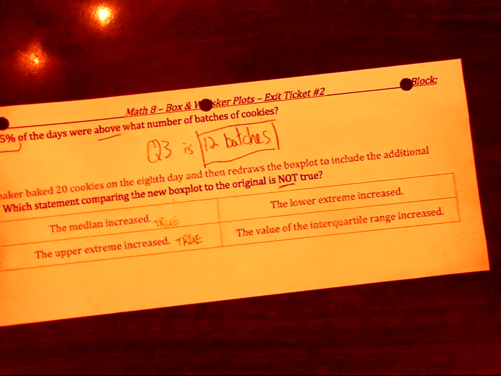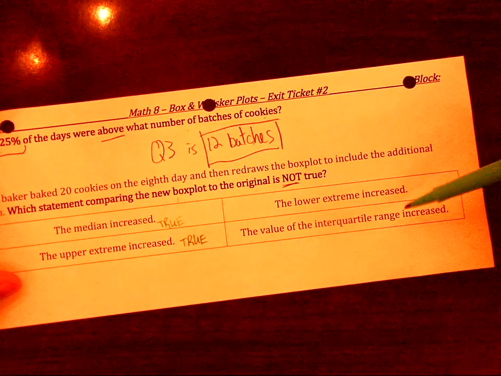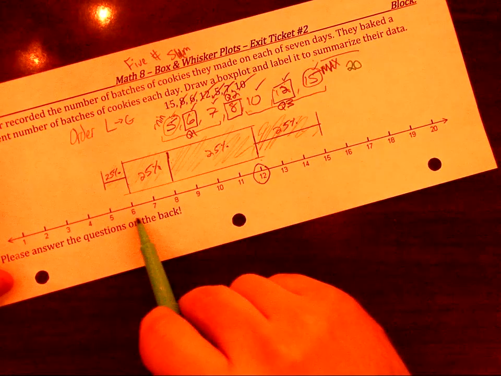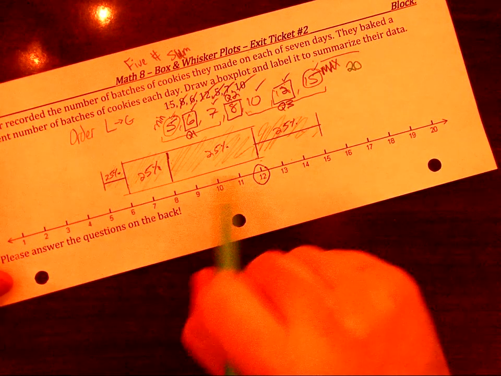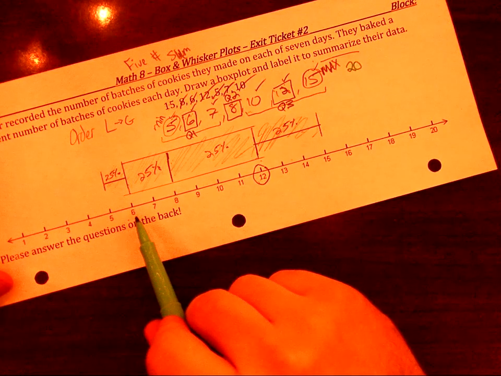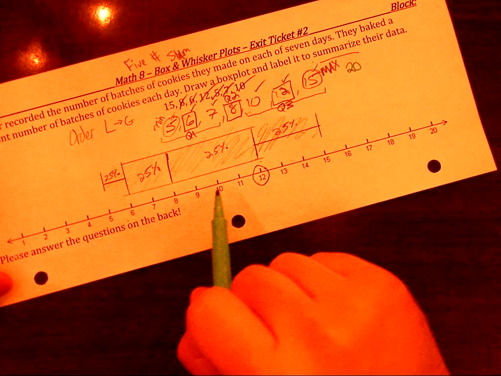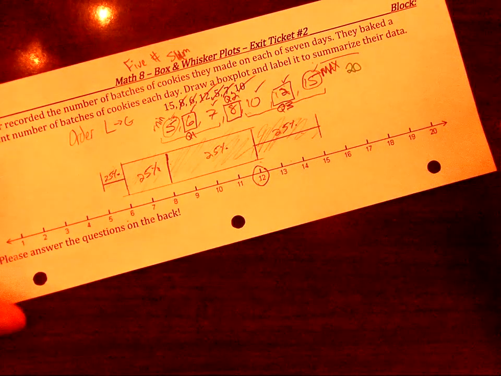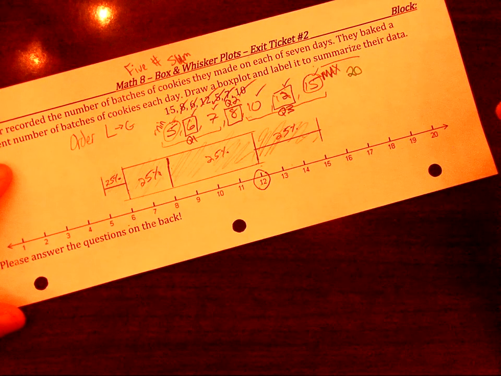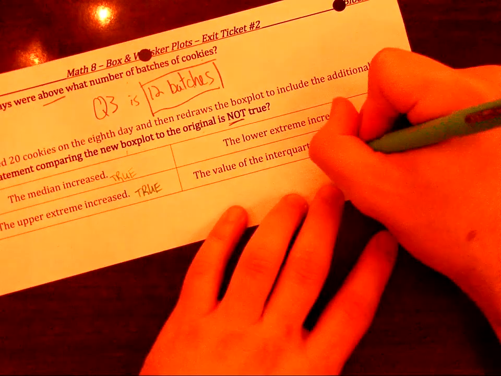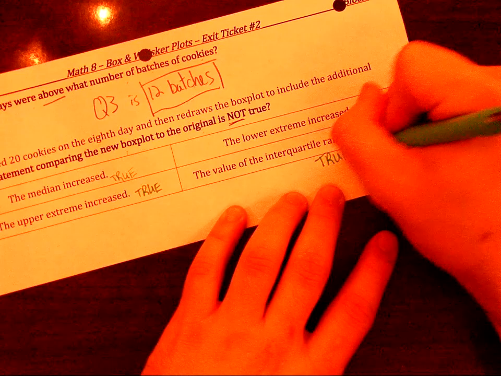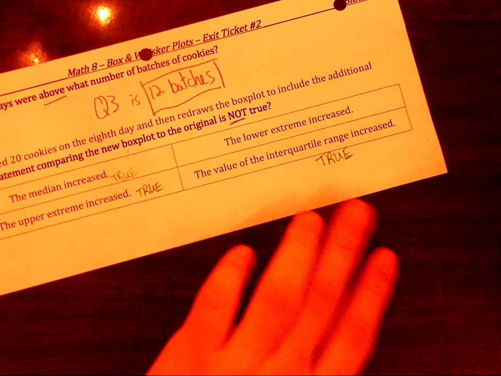The value of the interquartile range increased. Well, it would be what from before. Again, that's Q3, so 12 minus 6 is 6. And since we're kind of shifting our values up a little bit since we are including that 20, we know that the interquartile range would also increase, so this is also true. Again, you can prove it by drawing out those values, but we can see it carefully.